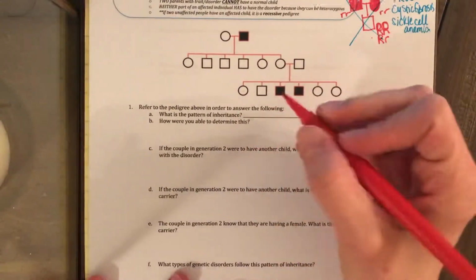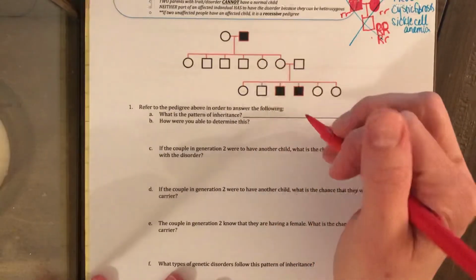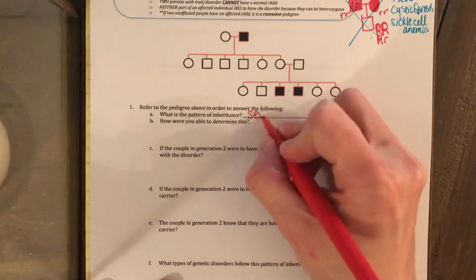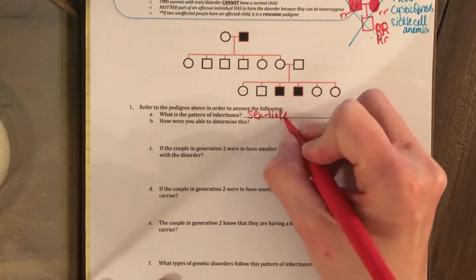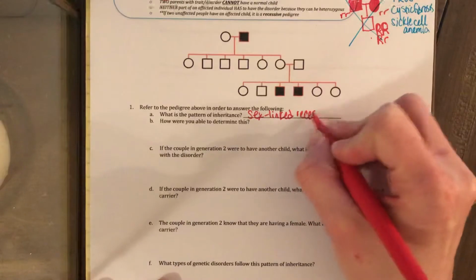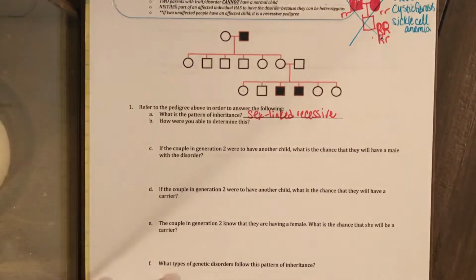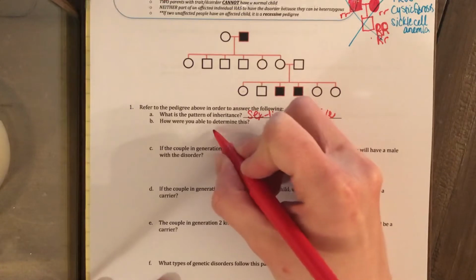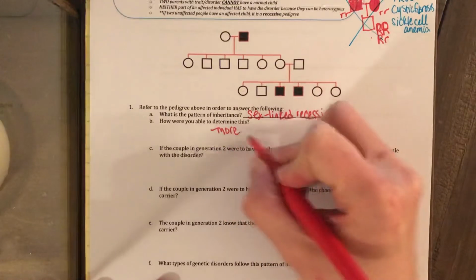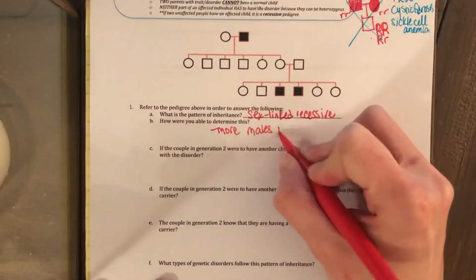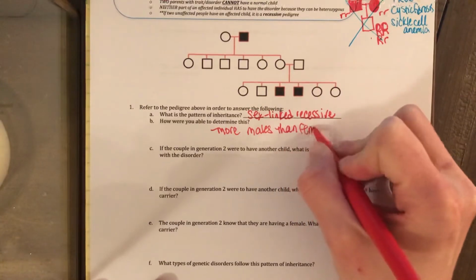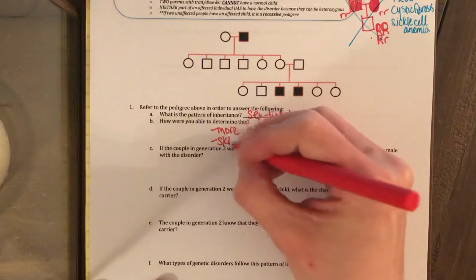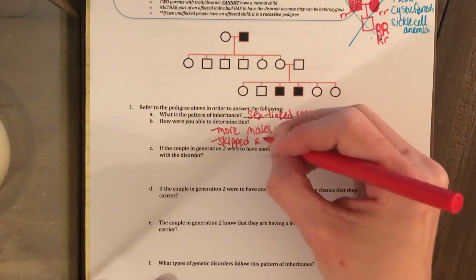Given those two ideas, the fact that there's a disproportionate number of males and that it skips a generation makes this sex-linked recessive. And how were we able to determine this? There were more males than females, and it also skipped a generation.